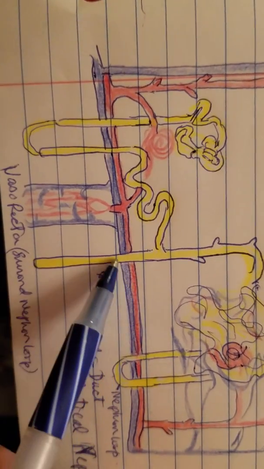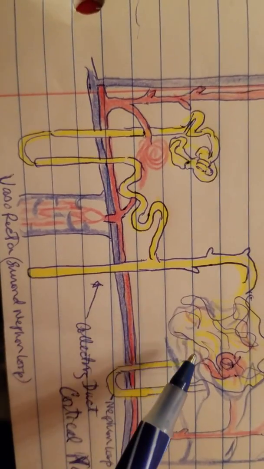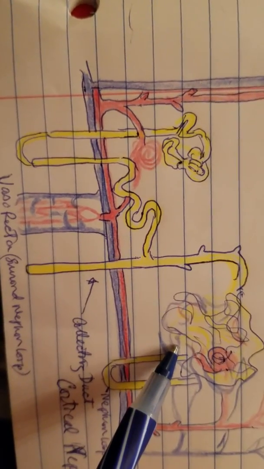Oh, you know what? I just want to say one other thing. Around the PCT, there are the peritubular arteries, and that's where the reabsorption will take place. I do have one other picture for that one.